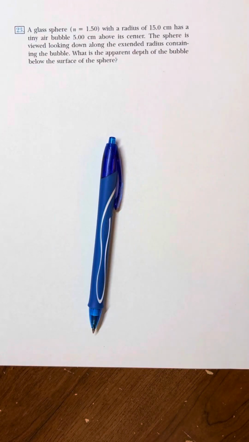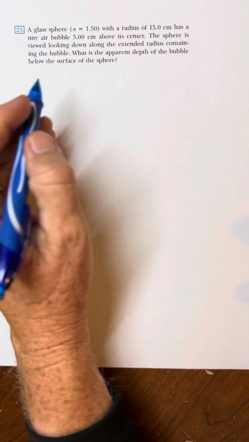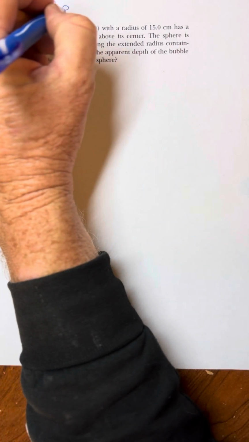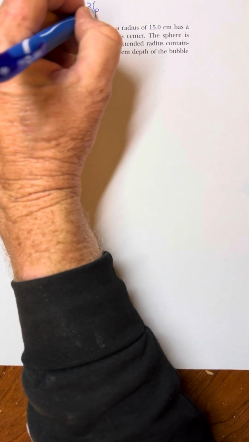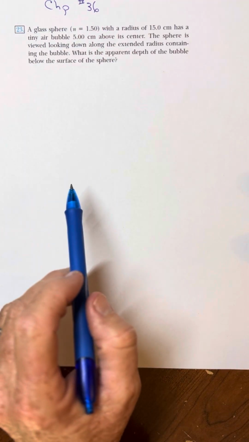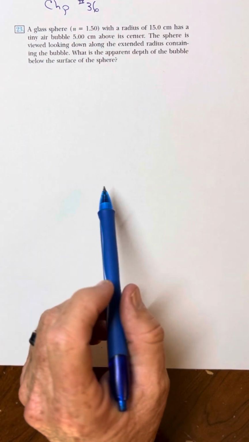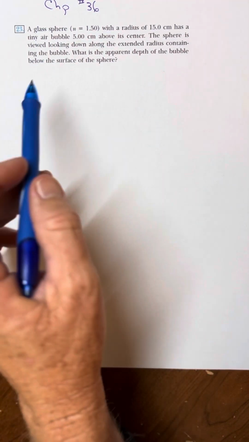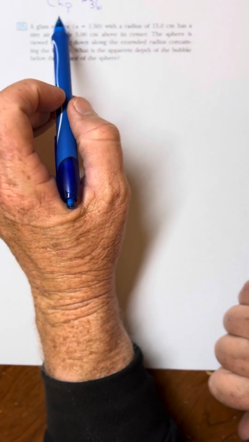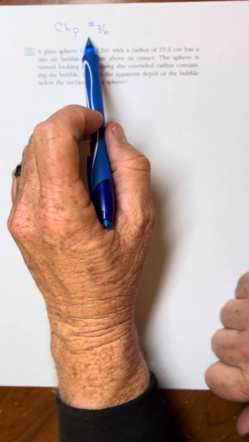Hey students, I got a request here to try another homework problem. It's number 23. Oh, it's from chapter number 36. Let me go ahead and give it a try. And we'll put this in this category because remember, we're doing geometric optics here in chapter 36.